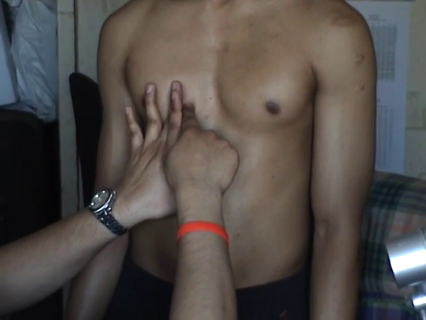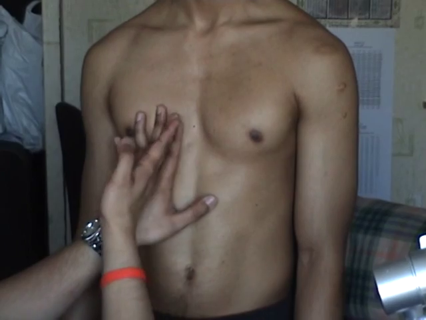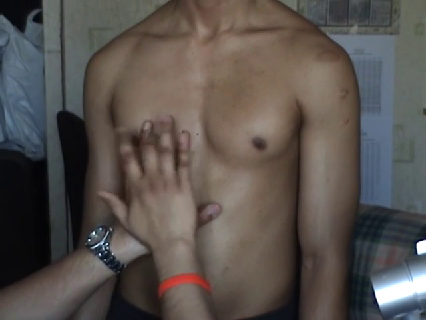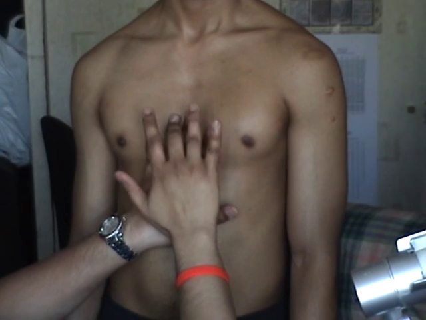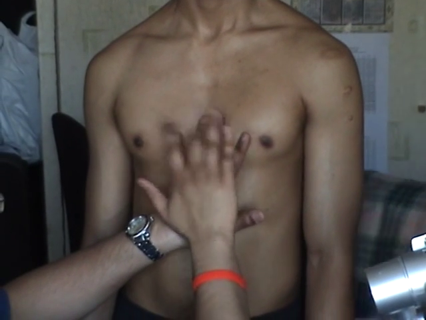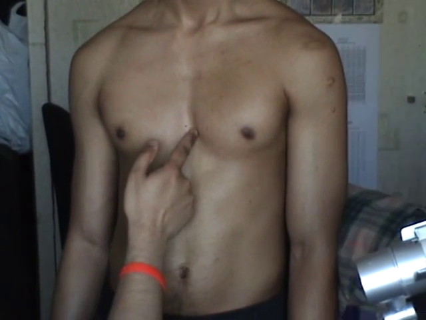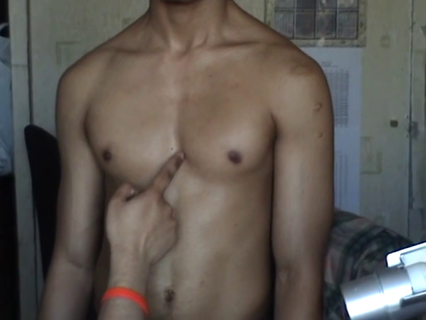This is my right relative border. For the right absolute border, your hand goes before the point. Stop. Super soft. Stop. That is your right absolute border.